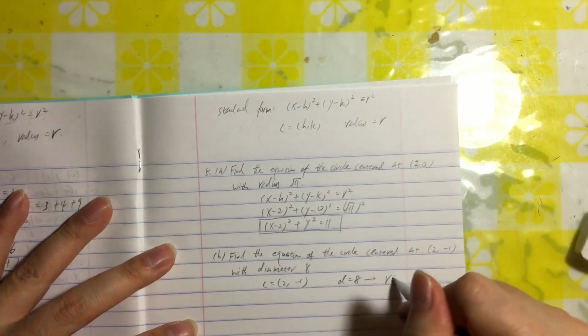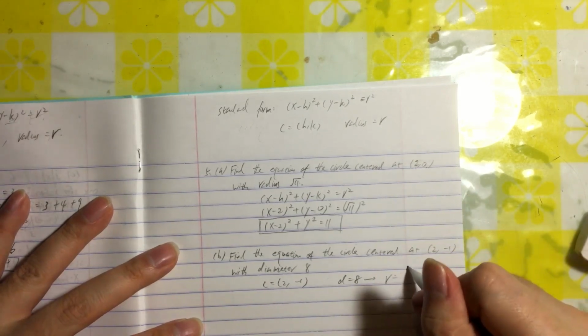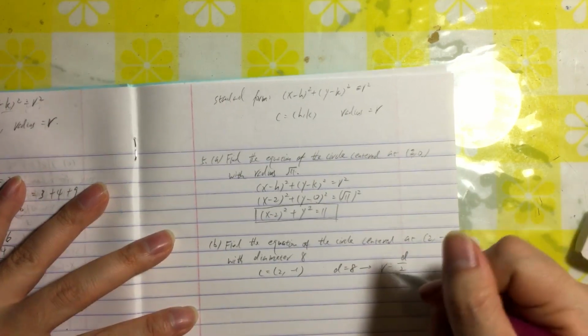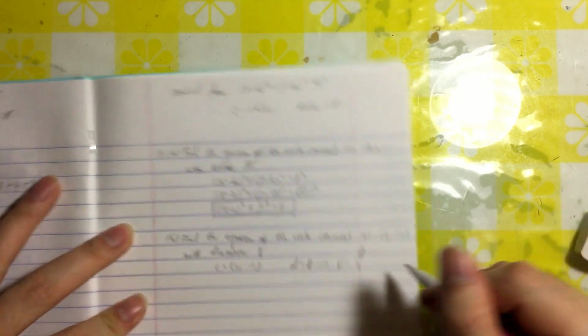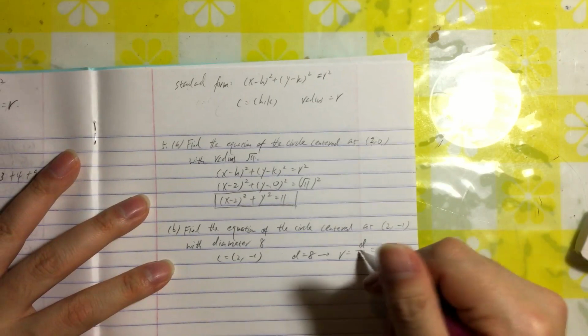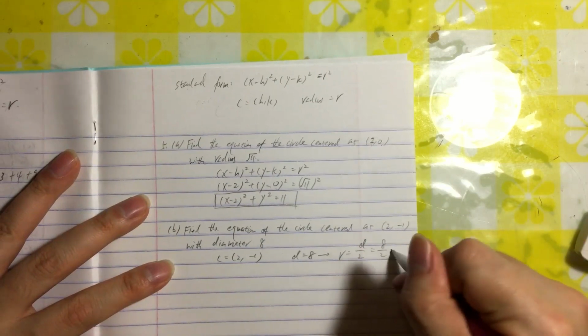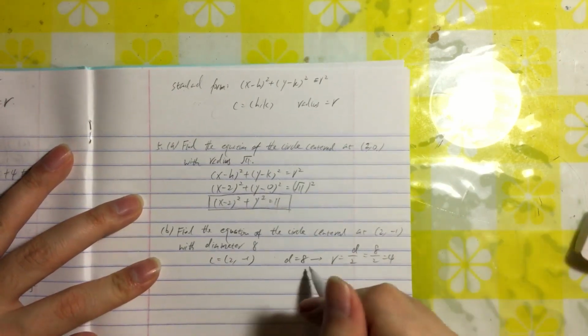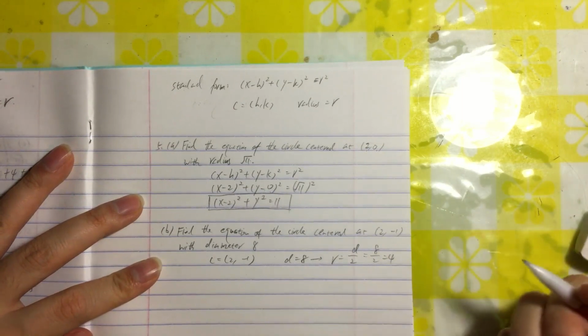We know that the radius is half of the diameter. Radius is always half of the diameter. Diameter is 8. 8 divided by 2 is 4. So when the diameter is 8, the radius of the circle is 4.